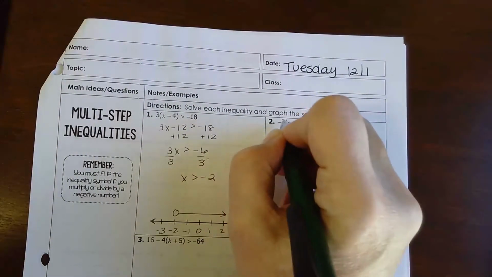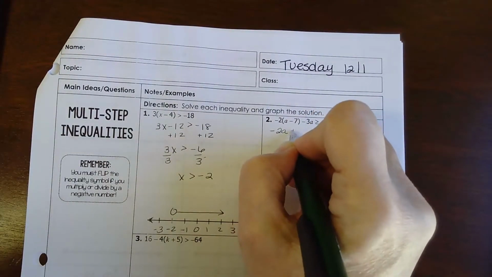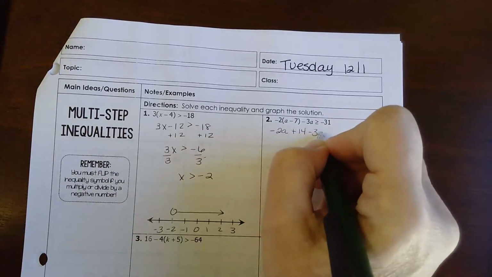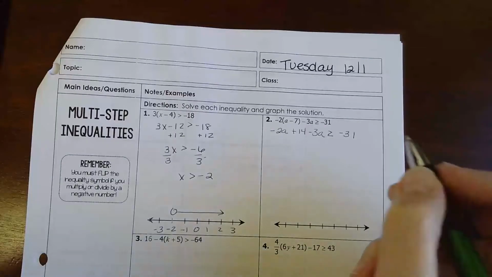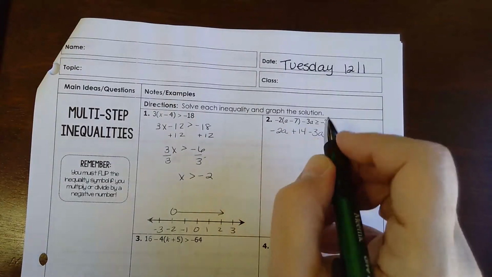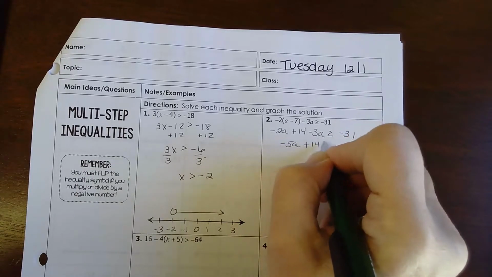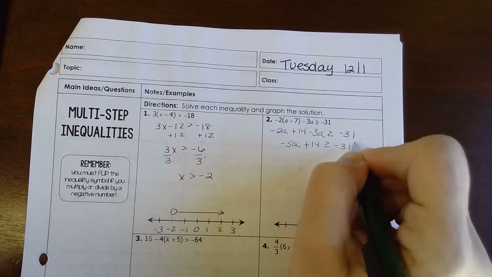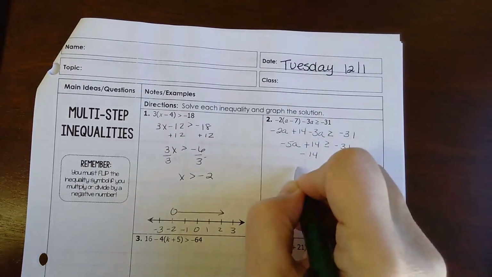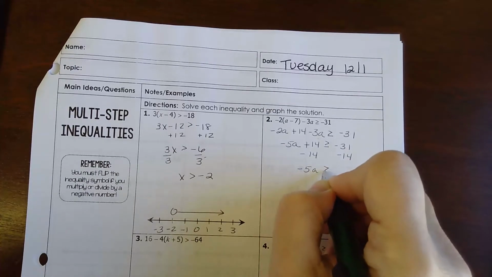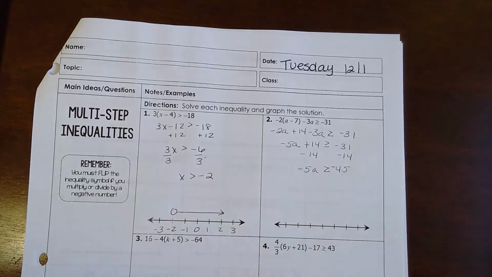So now we're going to do number 2. Distribute that negative 2. So we're going to get negative 2a plus 14 minus 3a greater than or equal to negative 31. Negative 2a minus 3a is negative 5a, plus 14, greater than or equal to negative 31. Subtract your 14. So now we got negative 5a greater than or equal to negative 45.